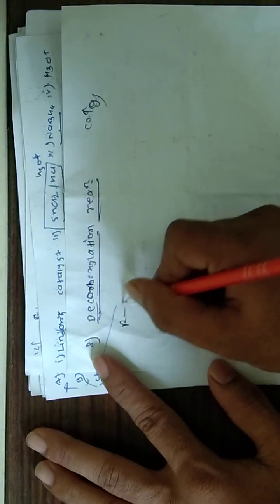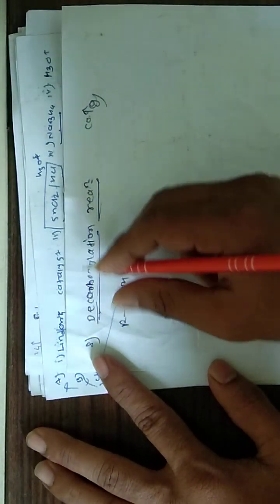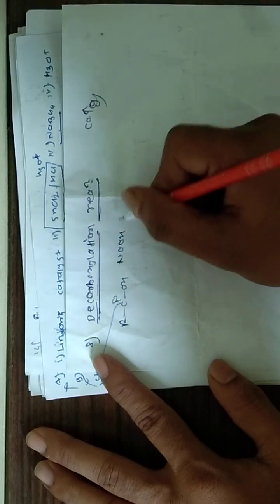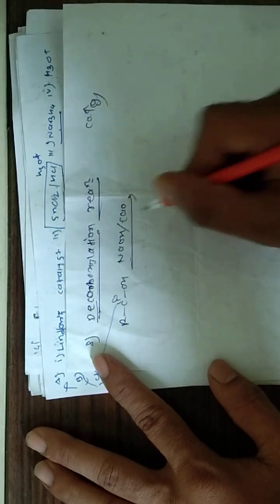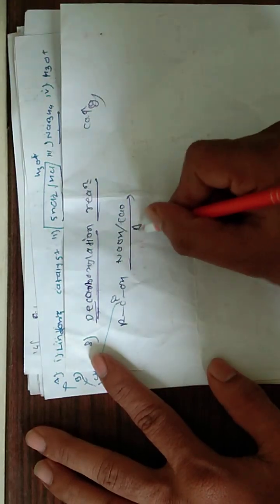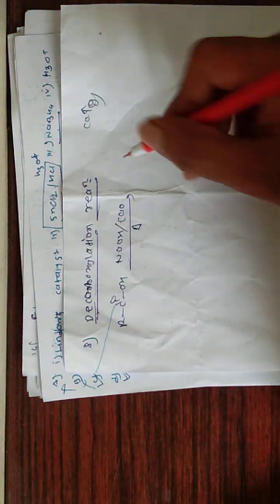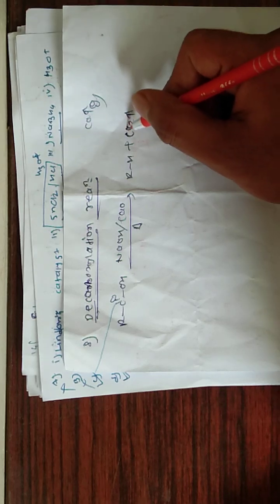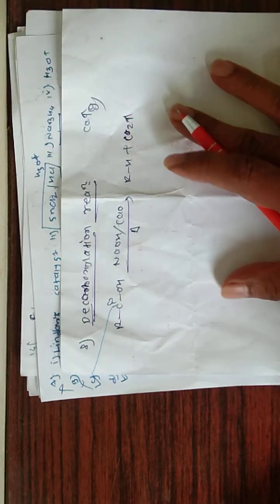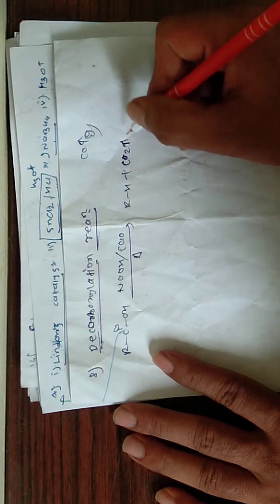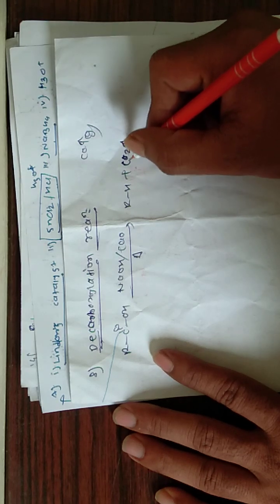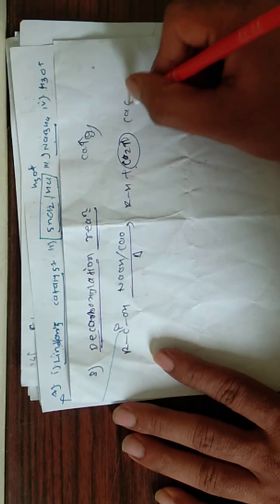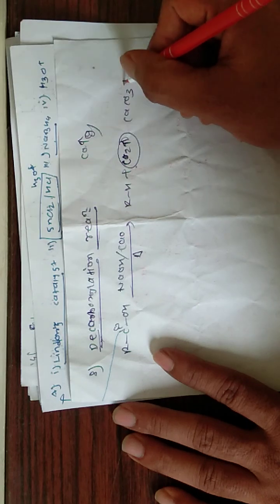Any carboxylic acid can be the substrate, and the reagent used is soda lime, NaOH plus calcium oxide, heated to give a simple alkane plus CO2. But CO2 is evolved in the form of calcium carbonate instead of CO2. Calcium carbonate is formed here.